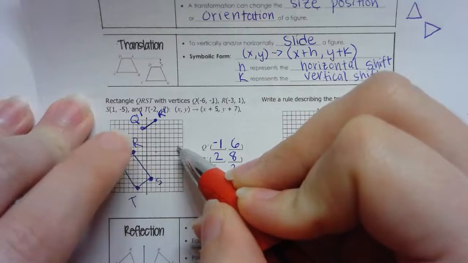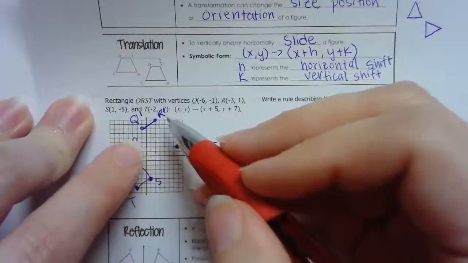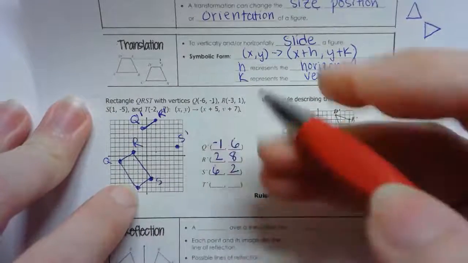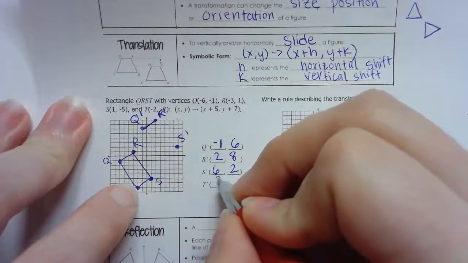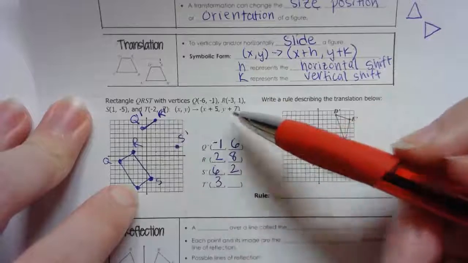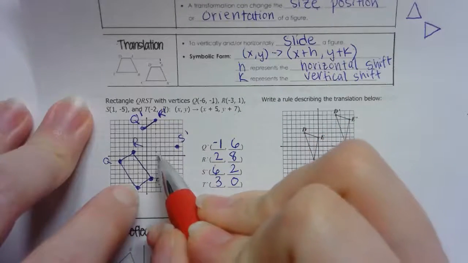So that's S prime. And then T is at (-2, -7) to start with. So -2 plus 5 is 3, and -7 plus 7 is 0. So T prime is (3, 0).